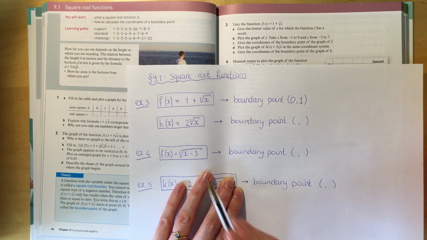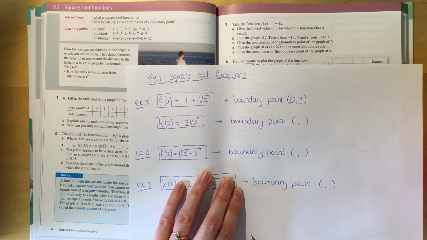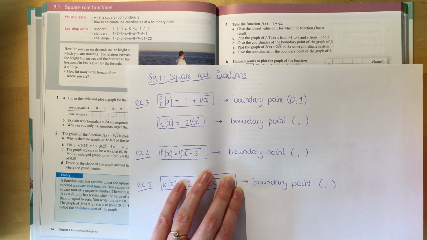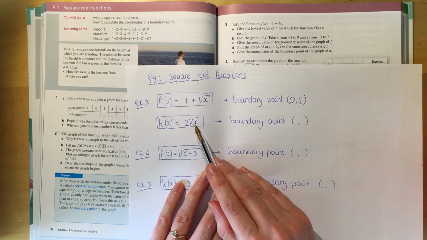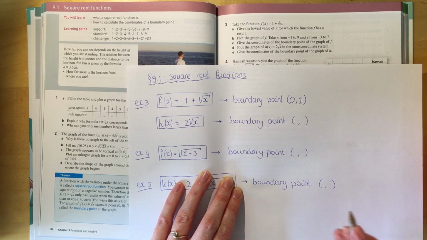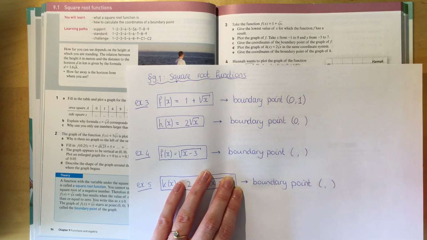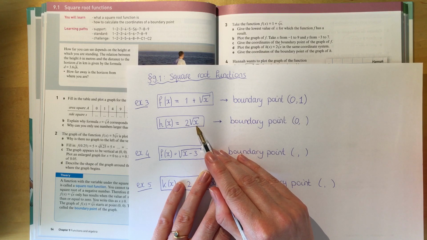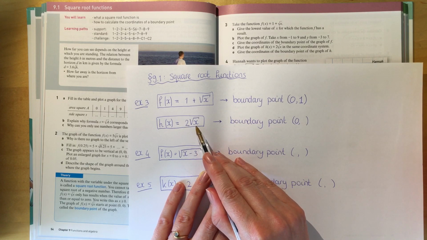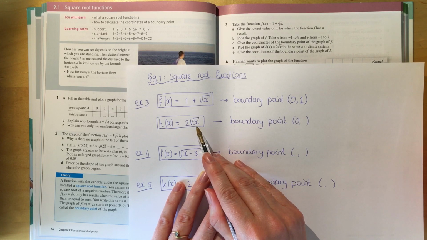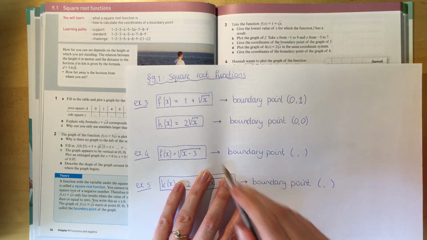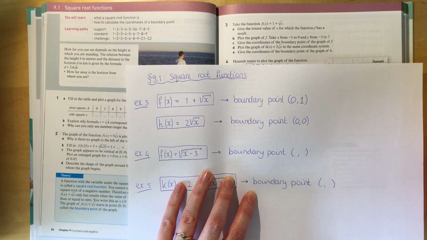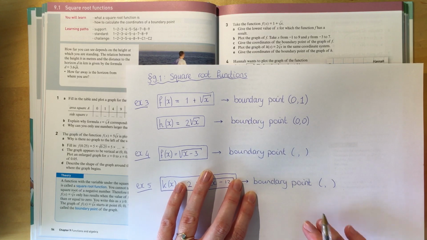Further in exercise 3, they give us function h. h(x) is 2 times the square root of x, and we have to look for the boundary point. The smallest number I can fill in for x is again 0, so that's the x-coordinate of the boundary point. When I do fill in 0 for x, I get the calculation 2 times the square root of 0. The square root of 0 is 0, and 0 times 2 is 0. So the boundary point for function h is (0,0).